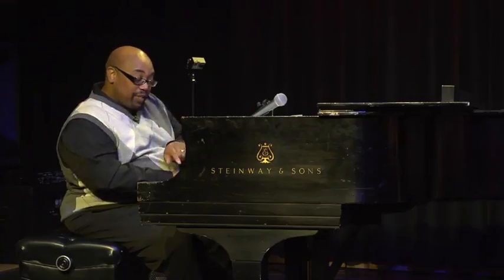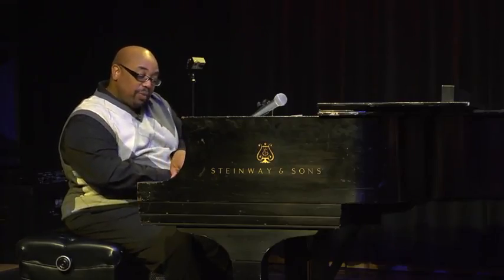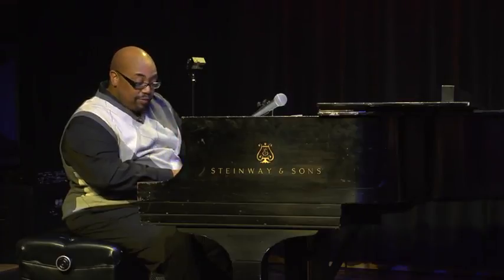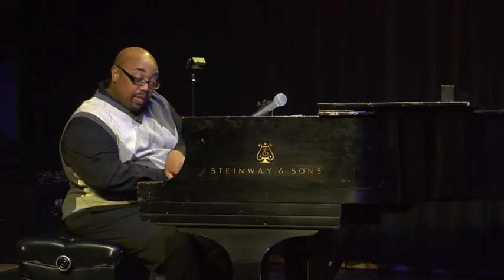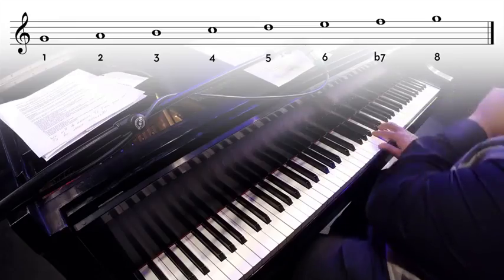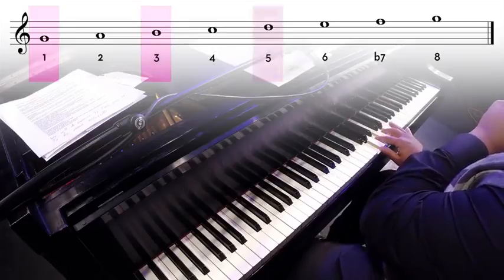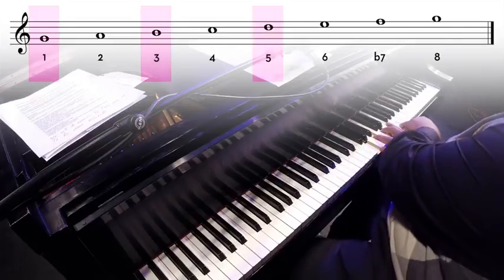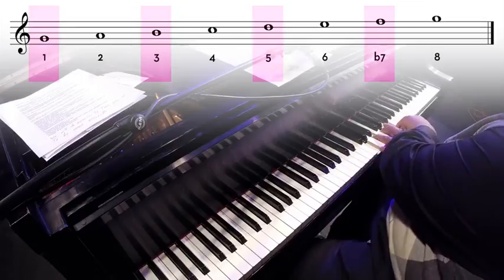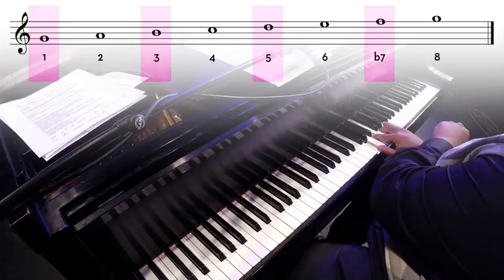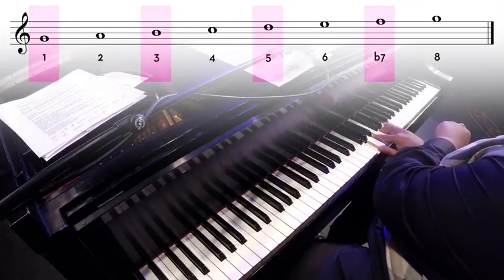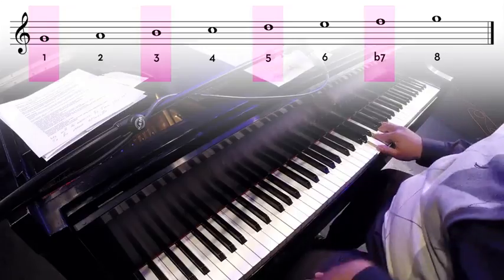And one cool thing to think about, whenever you want to play a flat 7, all you have to do is remember that it's a whole step below the root. So you have root, 3, 5, and root again, and then you just come down a whole step. You have your flat 7. Flat 7, dominant seventh chord.